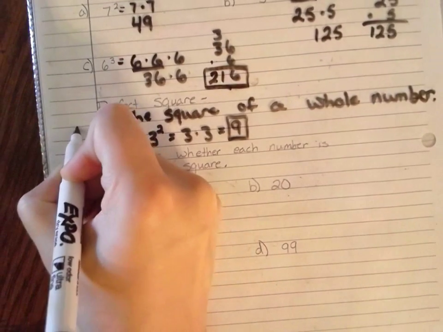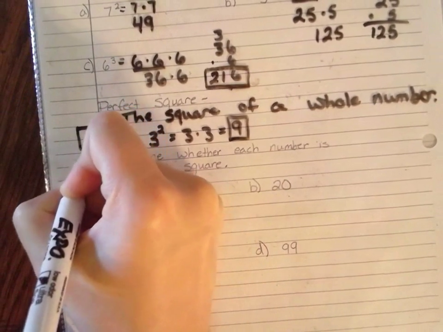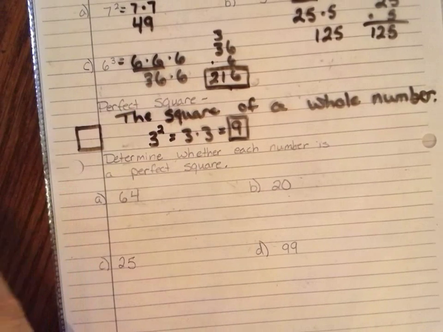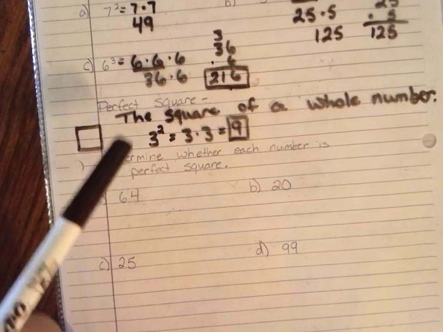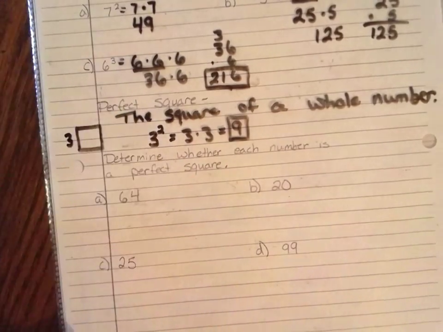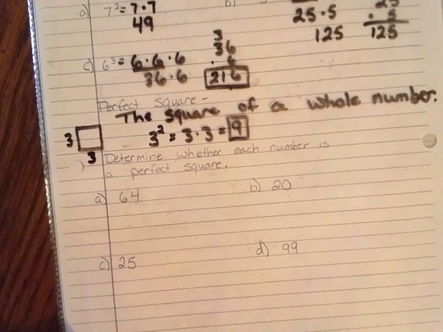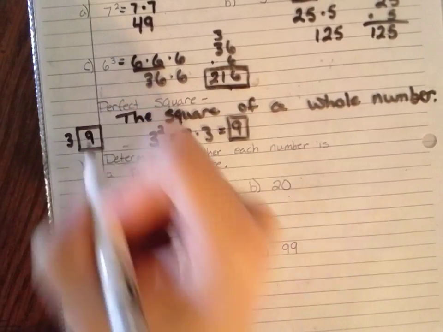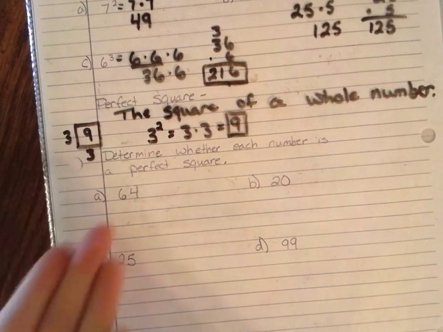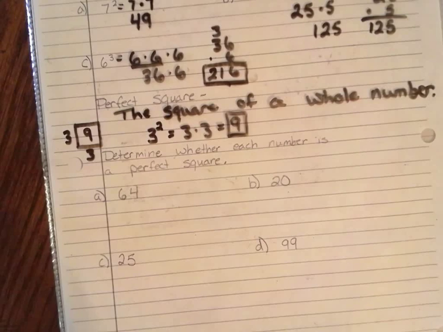And the reason why it is a perfect square, if you think of a square in general, a square has the same sides. All sides are equal. So if we put a 3 on the height and 3 on the width, 3 times 3 is 9. So the area is a perfect square. A 3 by 3 is a perfect square.